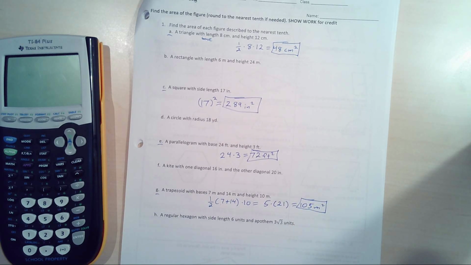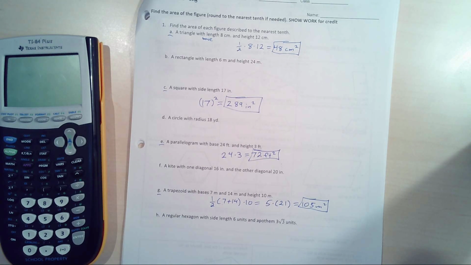Easiest first page of all time, and honestly, this is like the first page of the test. So if you're able to do this one, you've already got 1/3 of the test knocked out. Let's go to the next page.